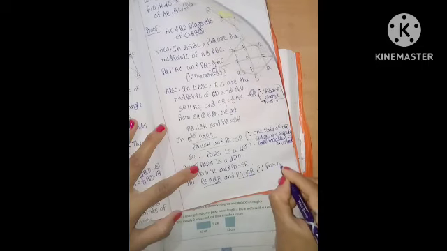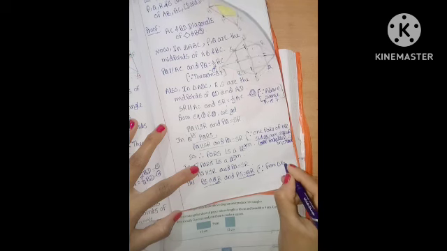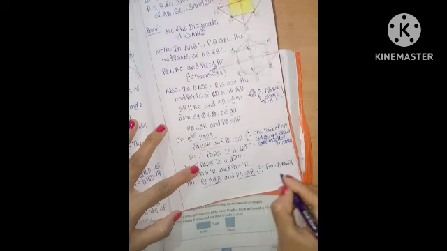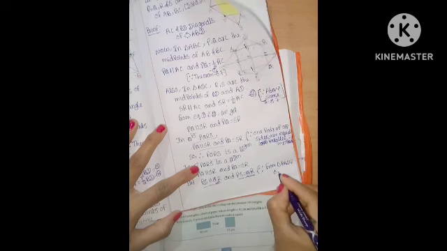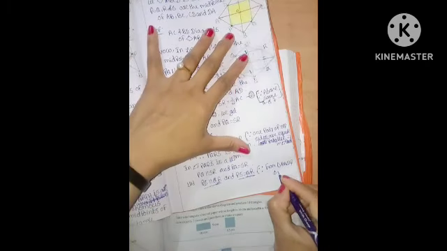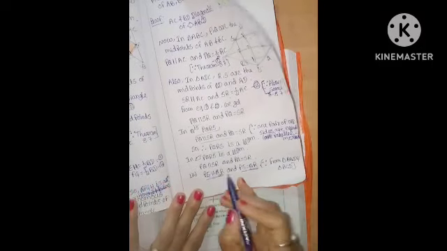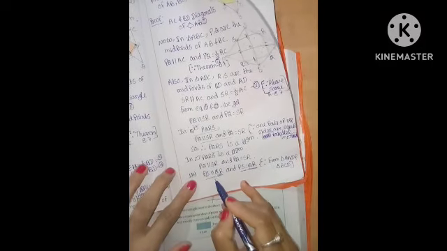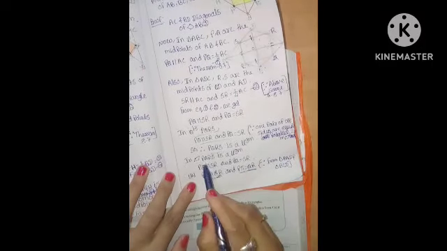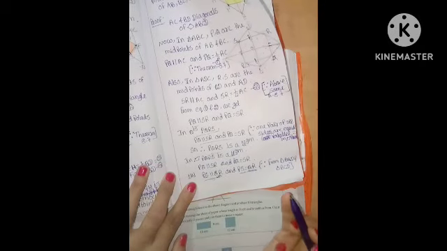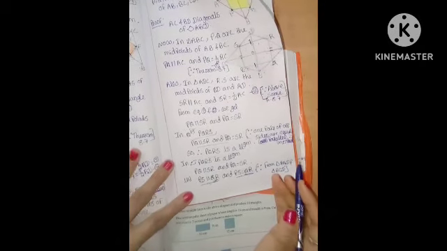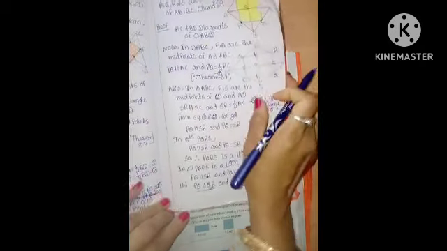From triangle BAD and triangle BCD, these two triangles, similarly, you write this one only. These two sides are parallel and equal. So PQRS is a parallelogram. Are you understood? So next, rhombus.